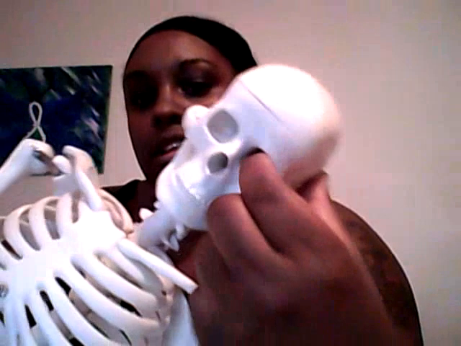The superior orbital fissure, you can see it's right in there. The greater wing and lesser wing are actually here.